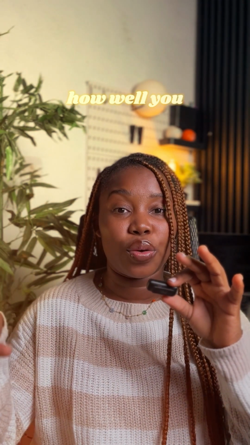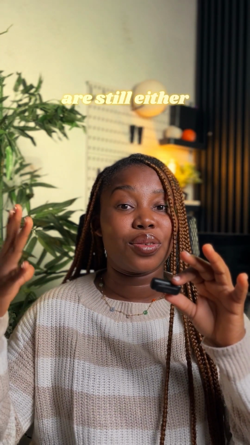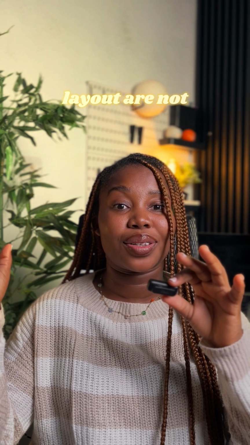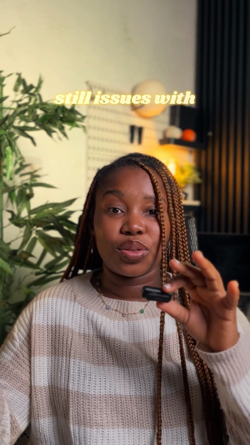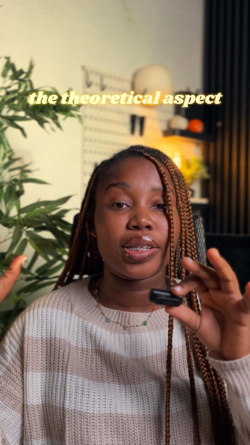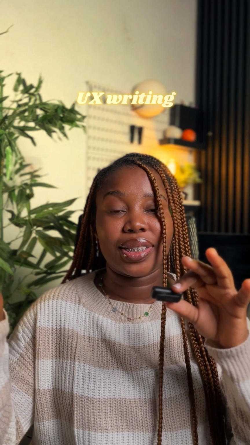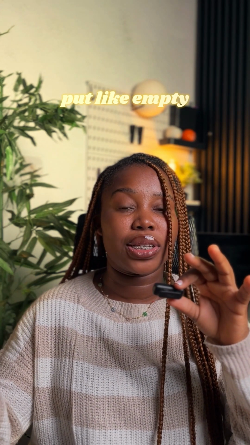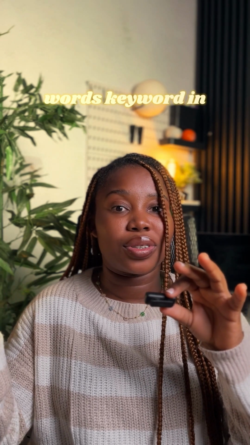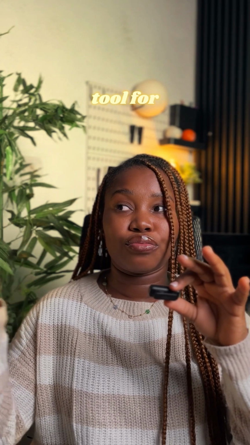It just depends on how well you can use your prompts, how detailed, brief, and fast you can be. But honestly, I would still say that most of the things they generate either have errors, the layouts are not really okay, or there are still issues with using these AI tools. But when it comes to the theoretical aspect, I actually use them a whole lot. When it comes to my UX writing, I don't just design and put in empty words. For certain keywords in certain sections, you can actually use the AI tool for those functions as well.